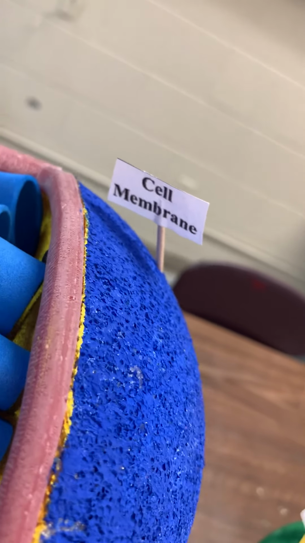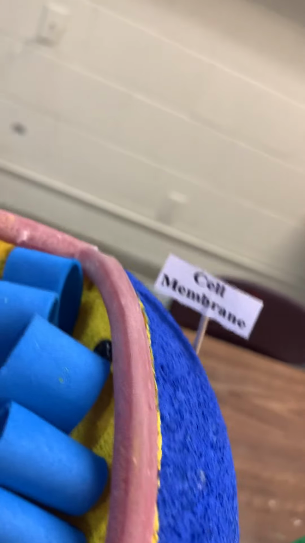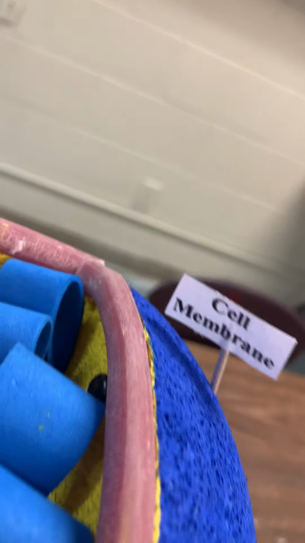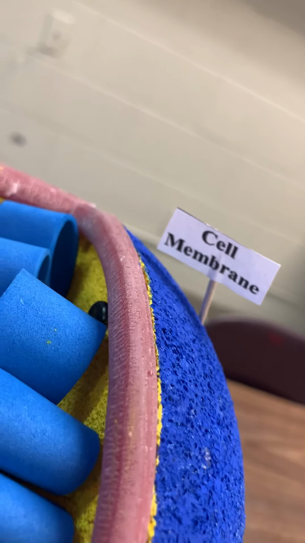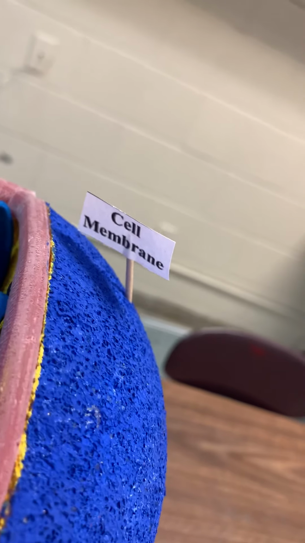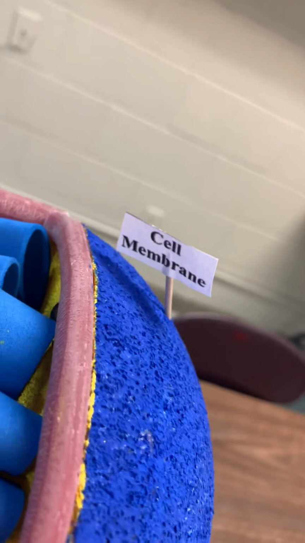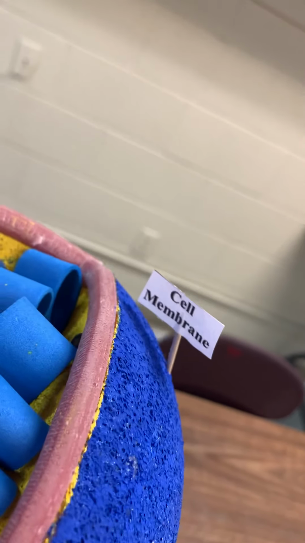phospholipid membrane bilayer, and it is selectively permeable, so it selects what can enter easily or which can only move through special channels. And some things require energy. If those things require energy, it has to use active transport. If it does not require energy, it uses passive transport.